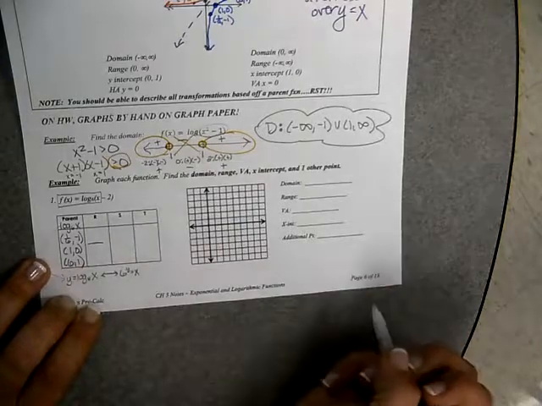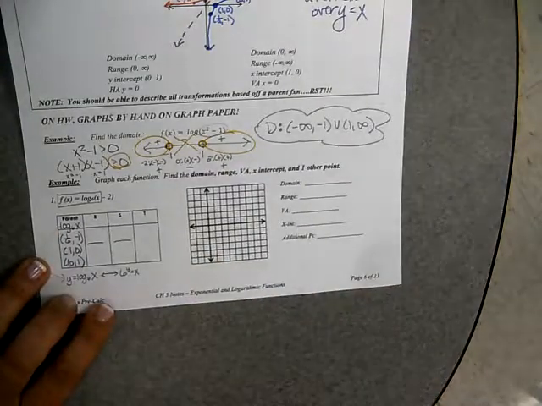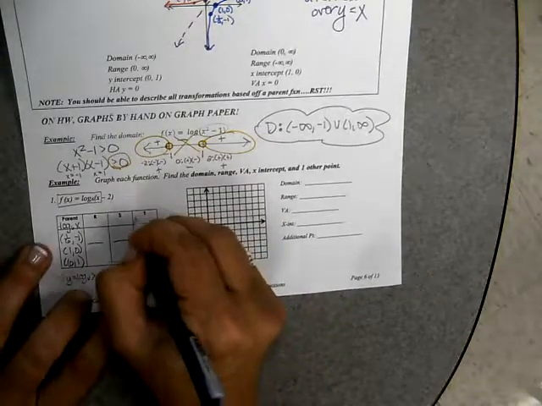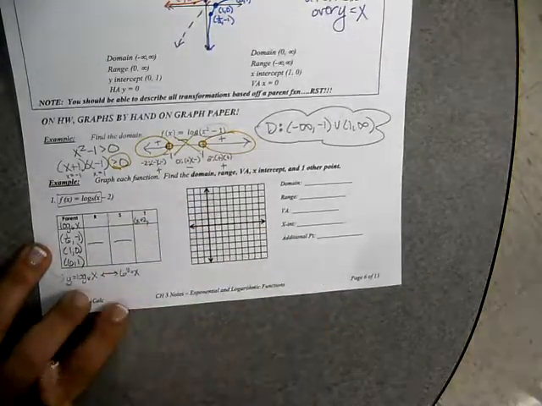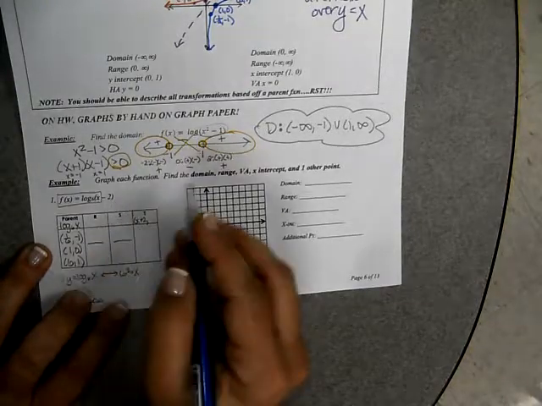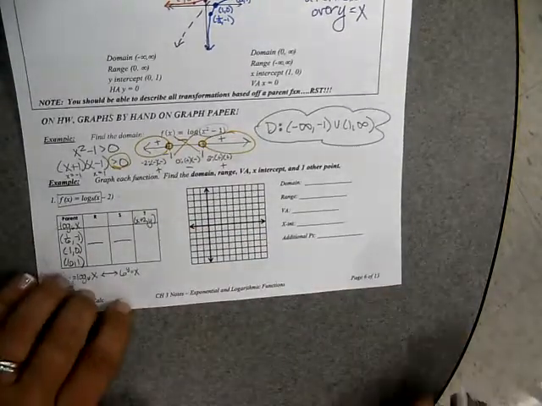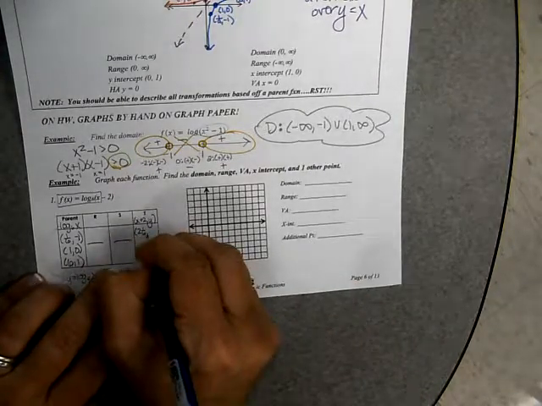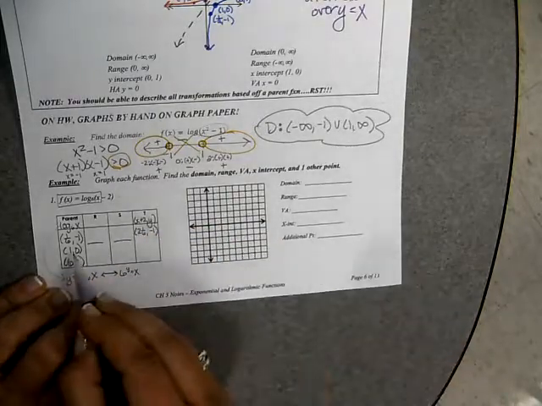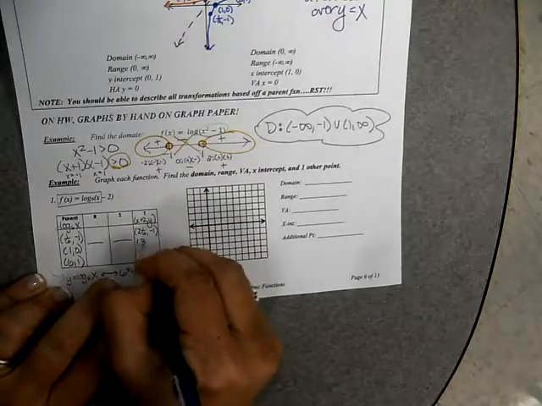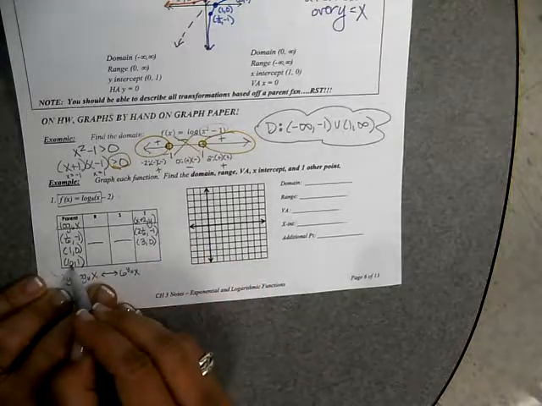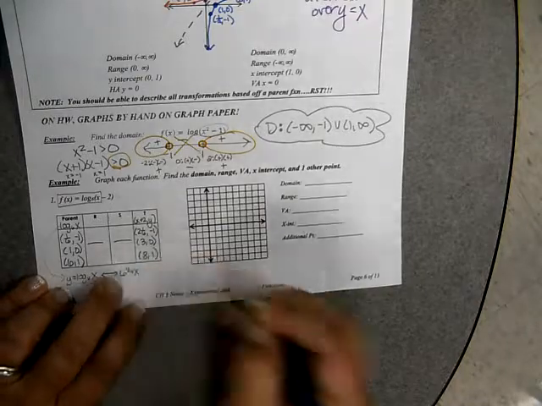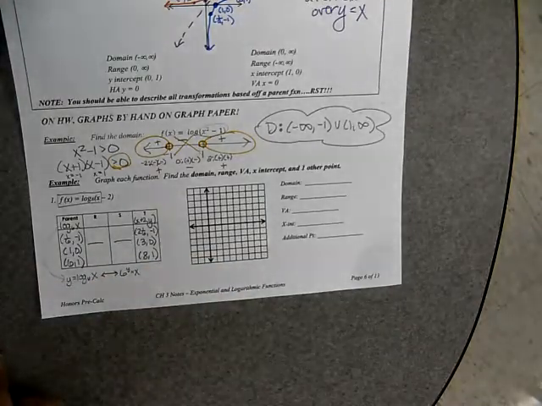I don't see any reflections. I don't see any stretches or shrinks. All I see is this translation here to the right 2. So like we've been doing, I'm going to add 2 to every x coordinate, but there's nothing on the y, so I'm just going to have x plus 2, comma y. So that means I have 2 and 1/6, negative 1. I'm going to add 2 to 1 to get 3, 0. And I'm going to add 2 to 6 to get 8. And then I keep the y of 1.